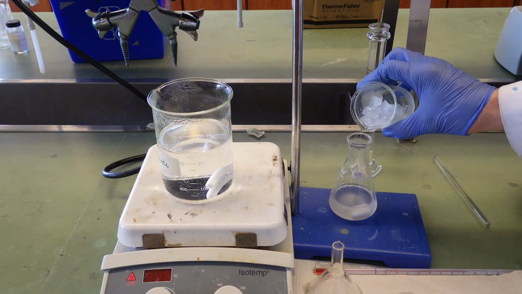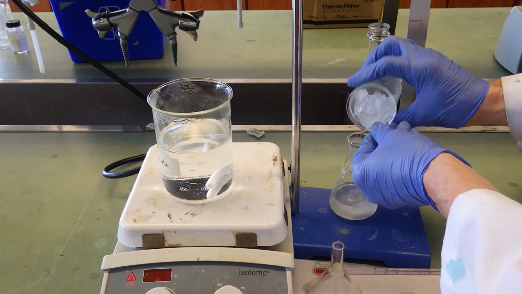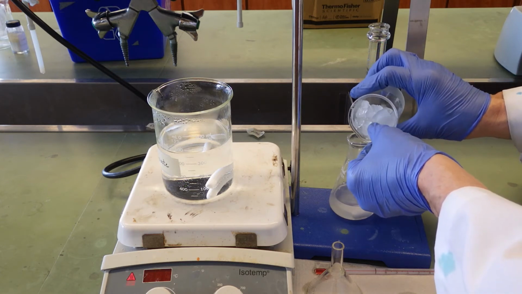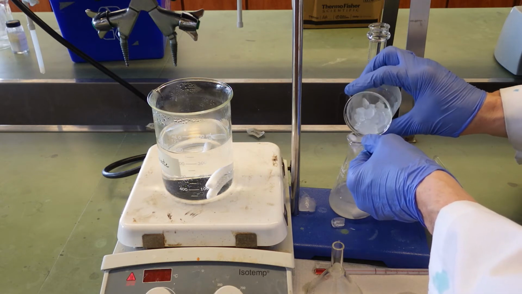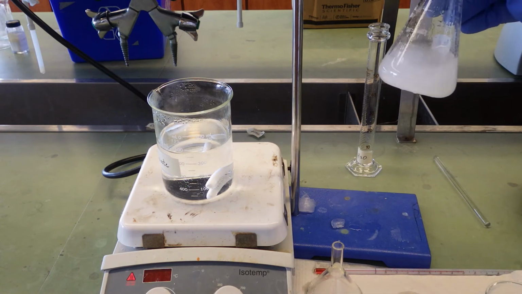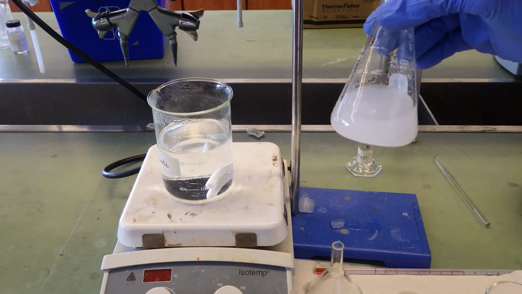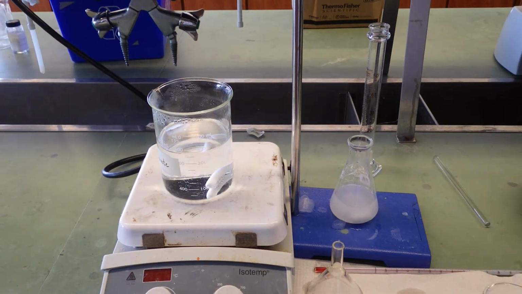We'll add some crushed ice to see if that helps, but if that doesn't work, what we have to do is simply scratch the bottom of the flask with a glass stir rod, and that creates a few particles which serve as nuclei for crystallization to begin on. No solids yet.